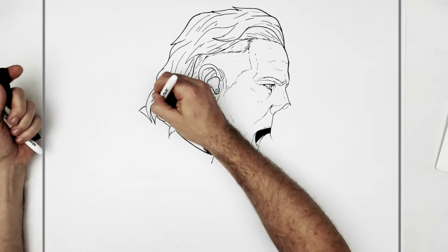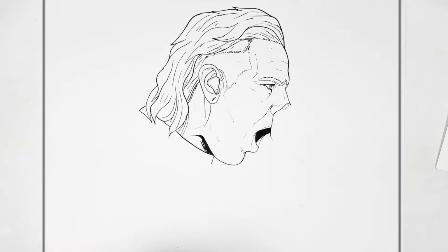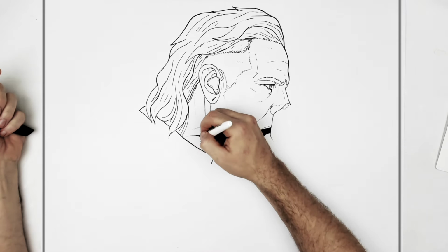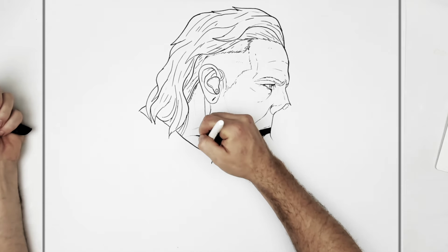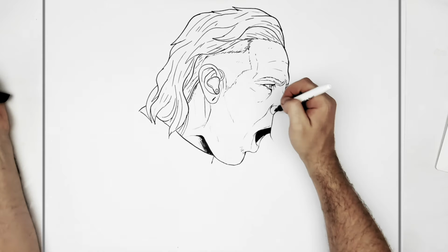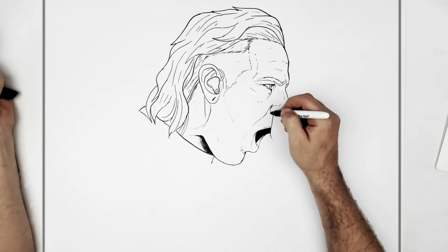So sometimes it's difficult, but I don't know, it doesn't look too bad, I think. Just adding this shadow down here now, because there is a deep dark shadow down there, maybe under his ear, but I can do that with some shading later on.